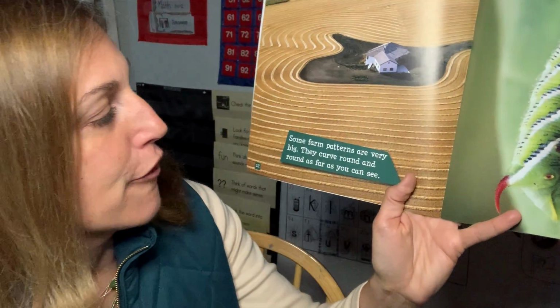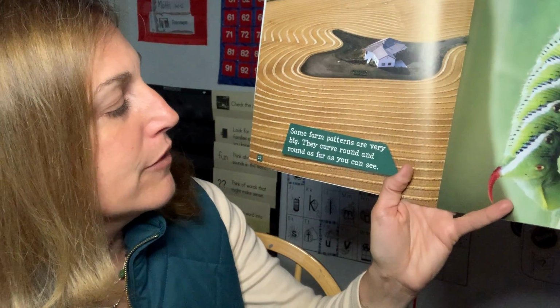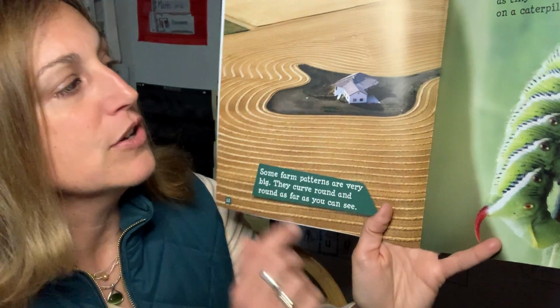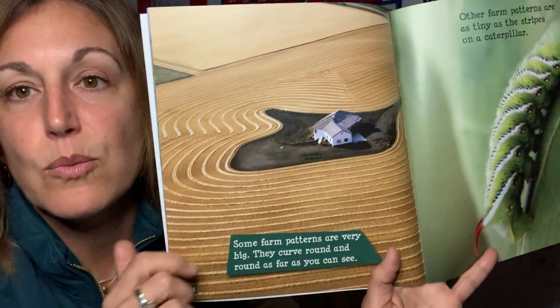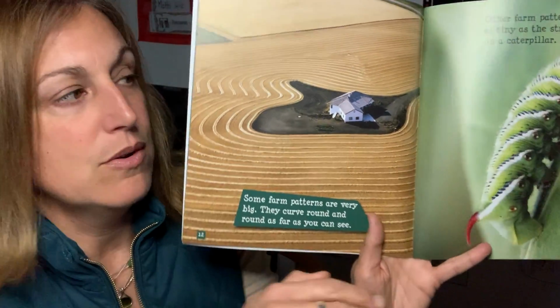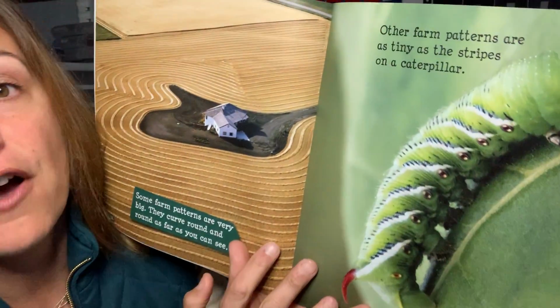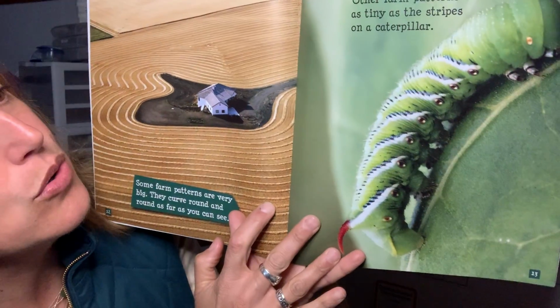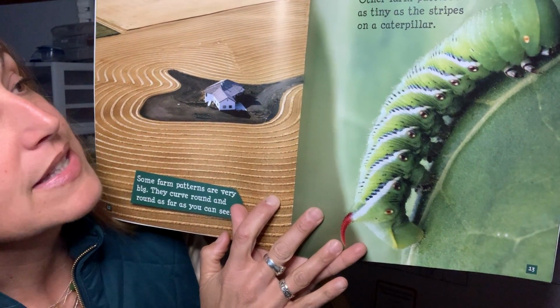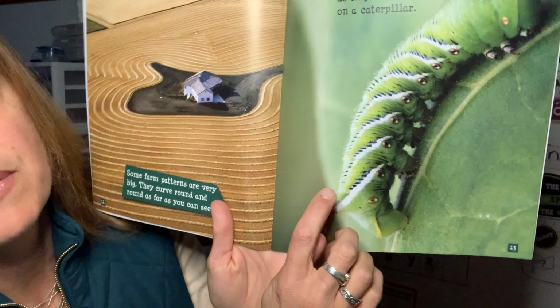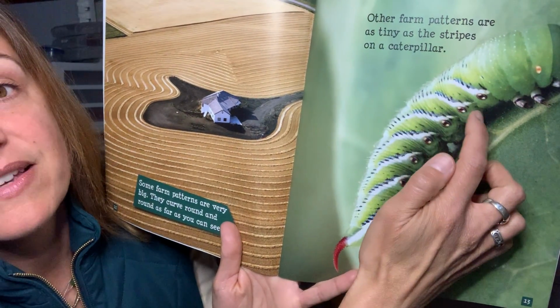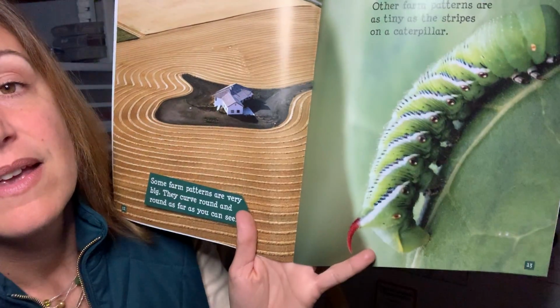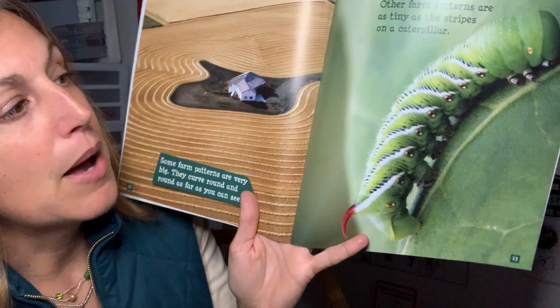Some farm patterns are very big. They curve round and round as far as you can see. So look at those interesting patterns that are made when the farmer mows down his hay. Other farm patterns are so tiny. They are as tiny as the stripes on a caterpillar. So do you see how these stripes on the caterpillar and the eye spots, they make it look like a pattern.